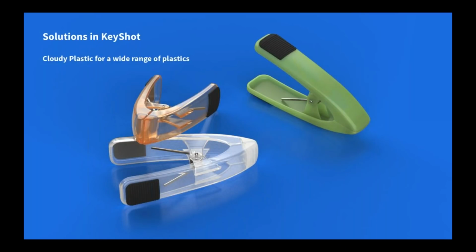Now another very nice material that is entirely new for KeyShot 7 is the cloudy plastic, and I really like cloudy plastic because it has a huge range of applications. So here I tried to collect a few very distinct settings. This bottom clip is basically equivalent to a polypropylene kind of material, where you have the thin edges that are kind of glowing, or at least bleeding some light on these edges, which you would expect a polypropylene part to do.